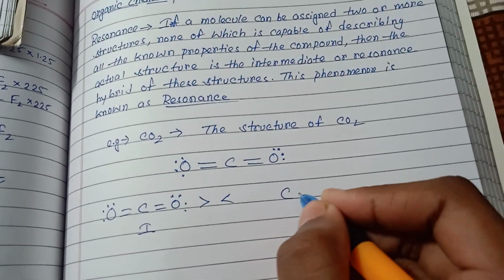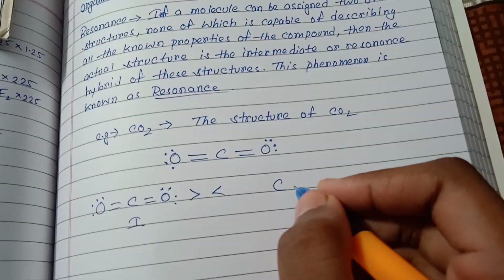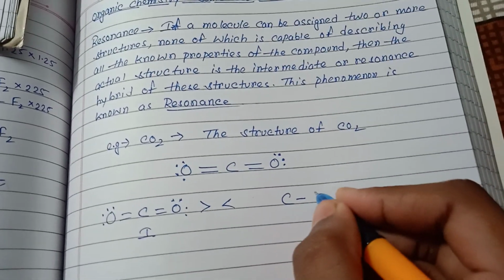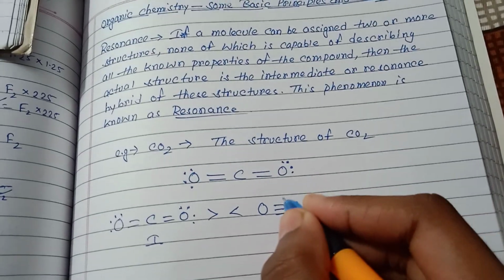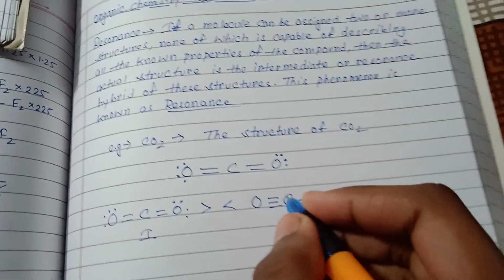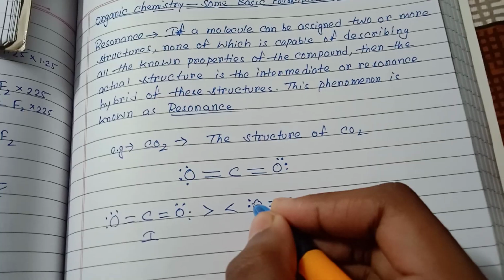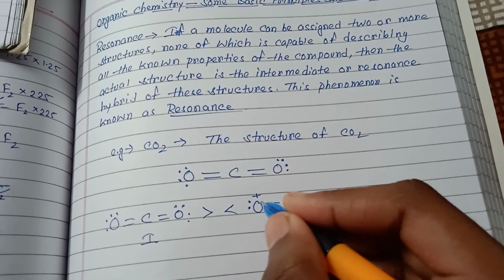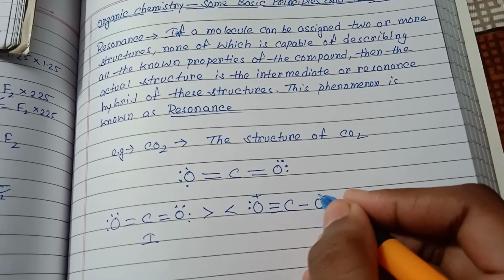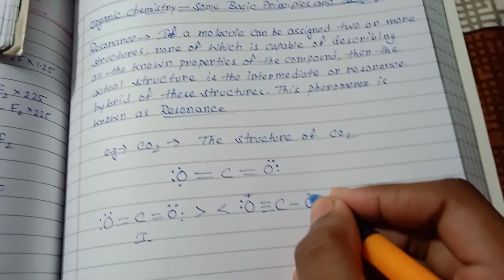Now again C, with a single bond to O, and here it will be a triple bond to O. The bond shifted from here to here, and two lone pairs are gone from here, and a plus sign comes here, and the two lone pairs come on this side of this oxygen.